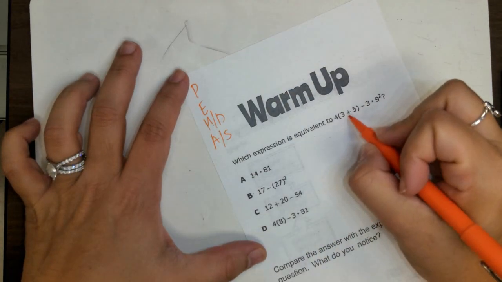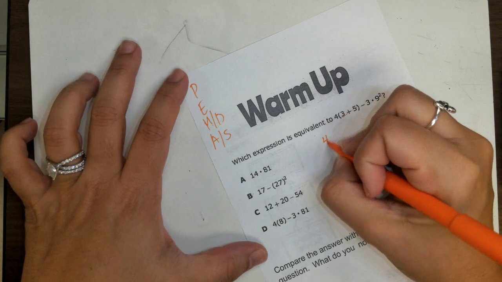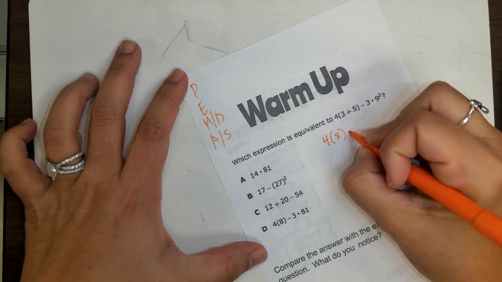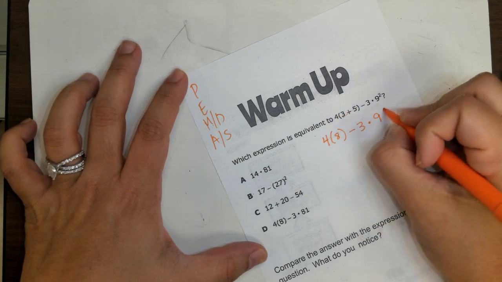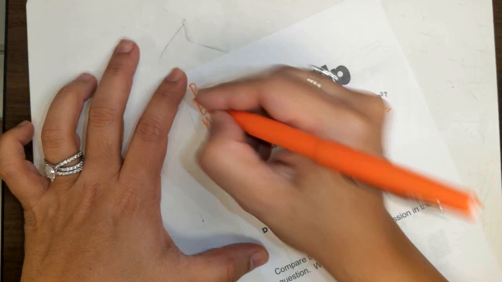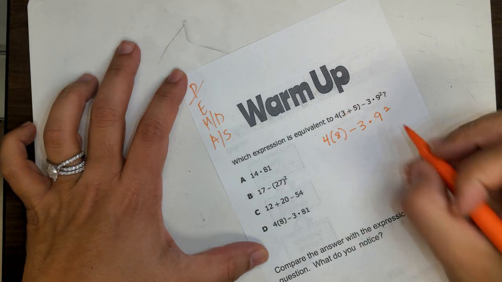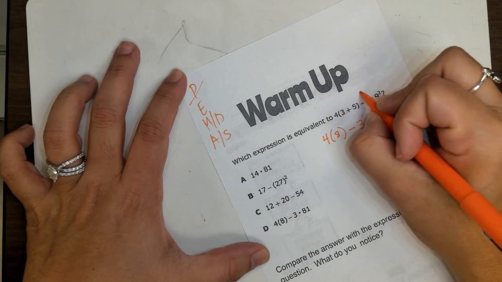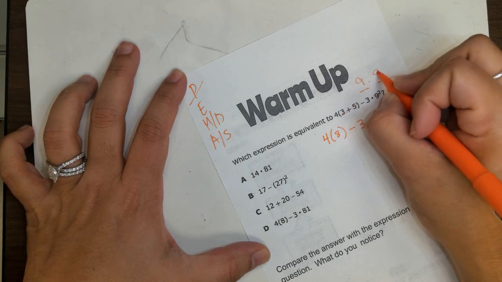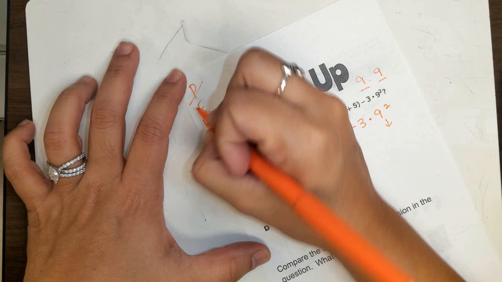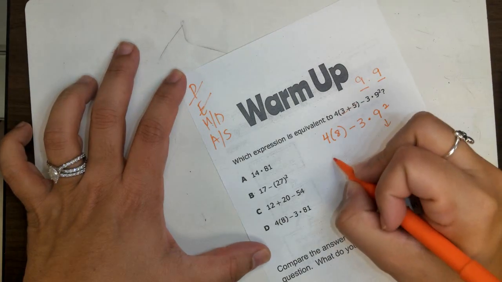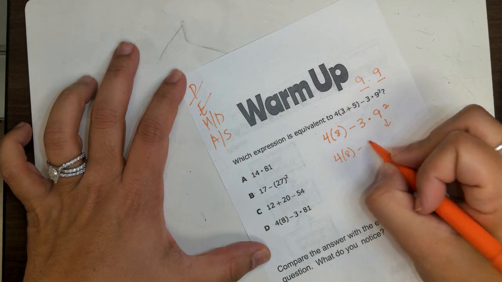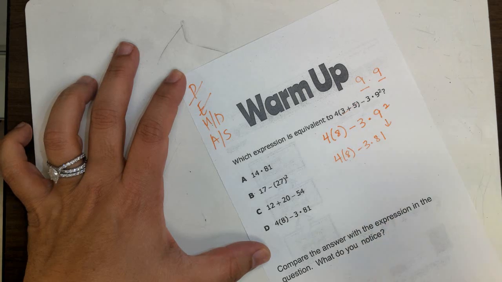And we're going to do our parentheses first. So we're going to rewrite this as 4 parentheses 8 minus 3 times 9 squared. Our second thing, after we've done that, is we're going to go into exponents. So right there, 9 squared is the same as 2 spaces. 9 is the base in each space. And so we get a value of 81. So we're going to say 4 times 8 minus 3 times 81.